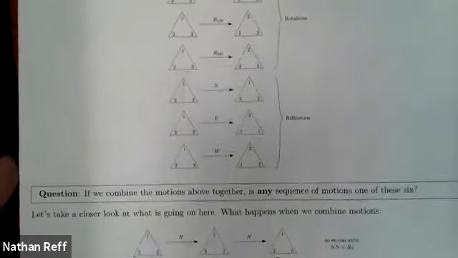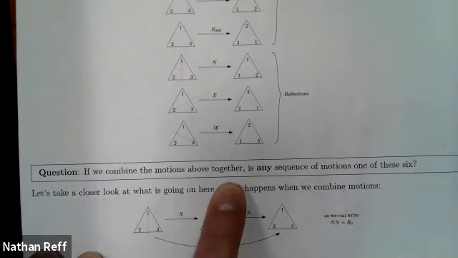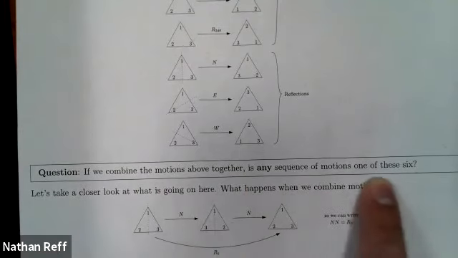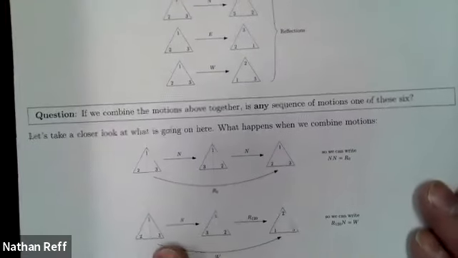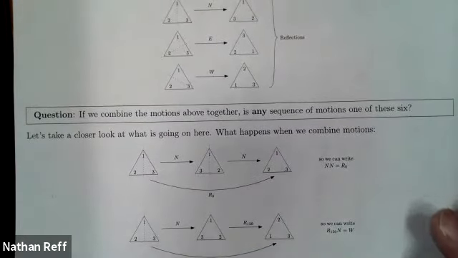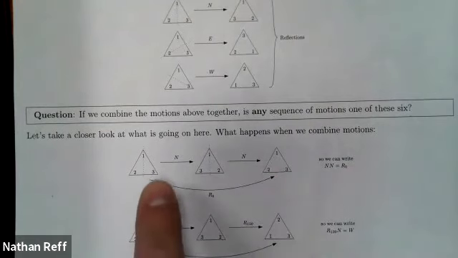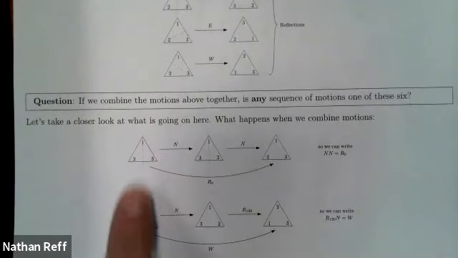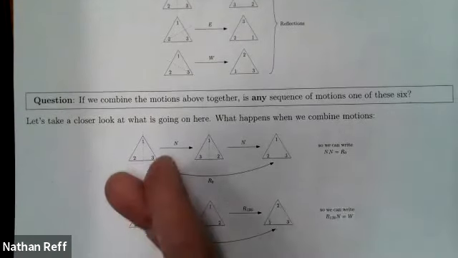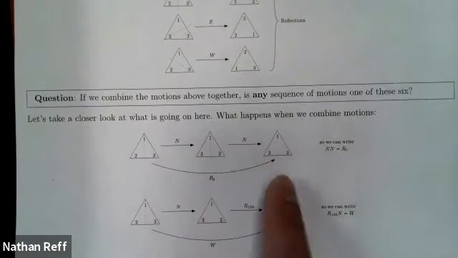So one thing we should ask now is if we combine the motions above together, is any sequence of motions one of these 6? So let's take a closer look at what's going on, and look at what happens when we combine these. So if I were to reflect by my reflection N, 2 and 3 get swapped. And let's say that I did it again, 2 and 3 get swapped.